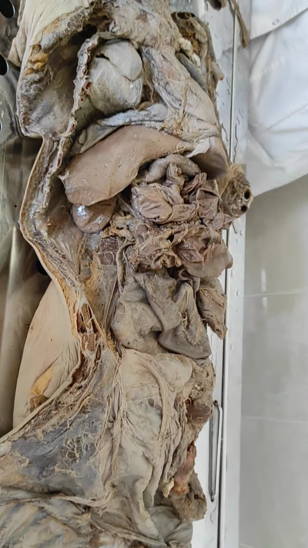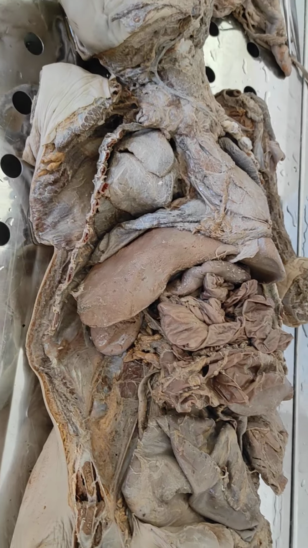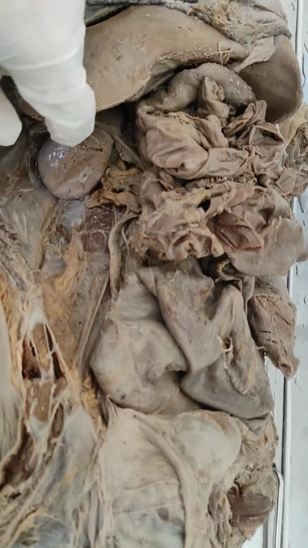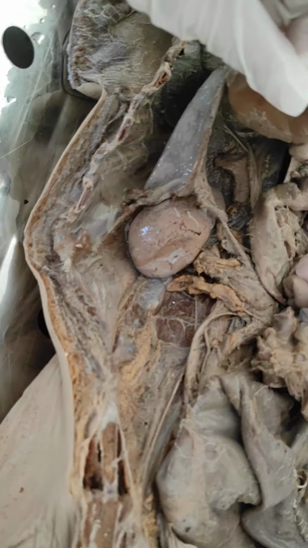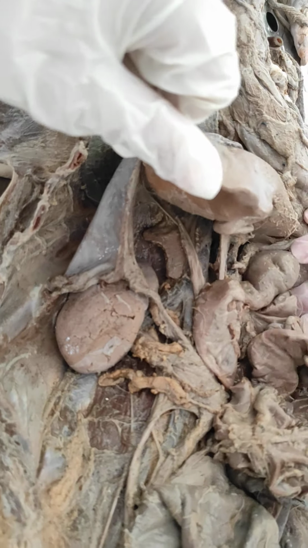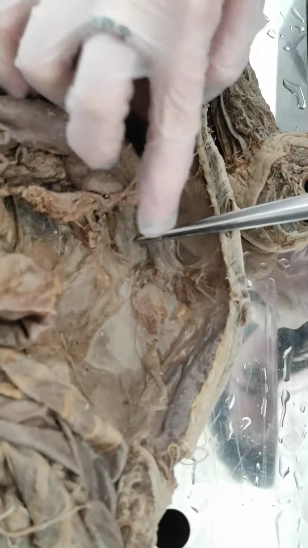Excuse me, doctor. Yes. Can you show us another time, one more time? Another what? More time. What exactly? The gland here, because I haven't seen. The gland is here. That's it. This is the right adrenal gland. And the left one. And this is the left adrenal gland.